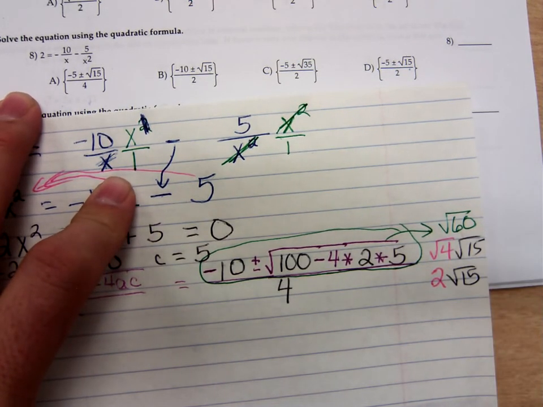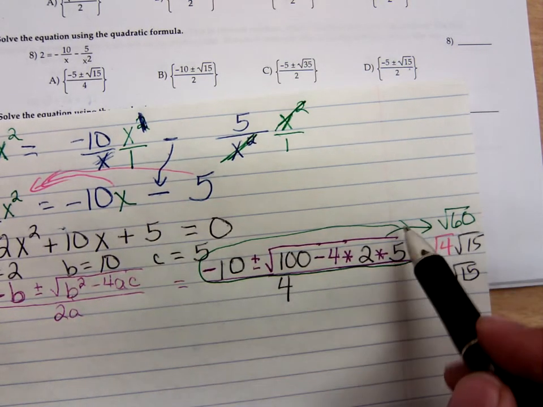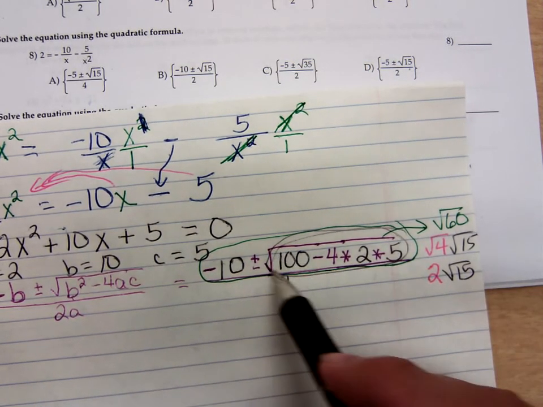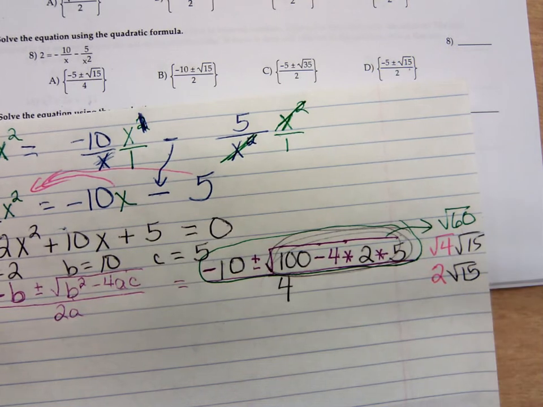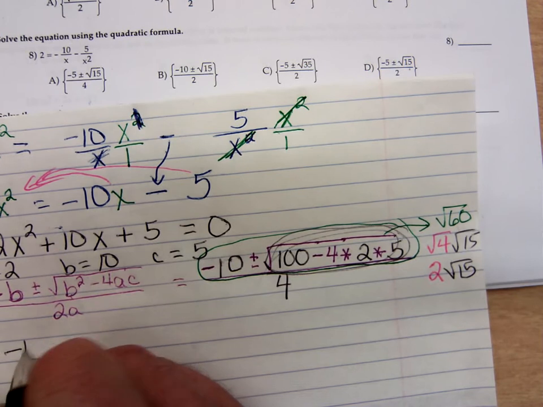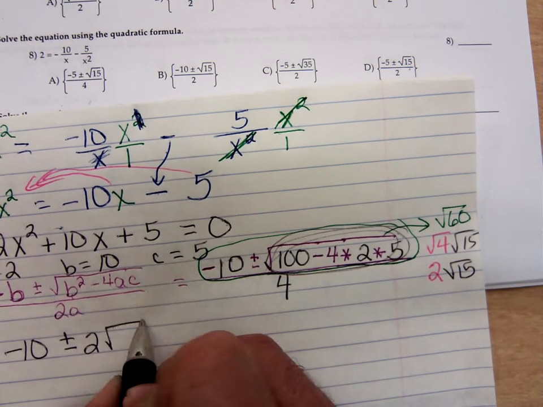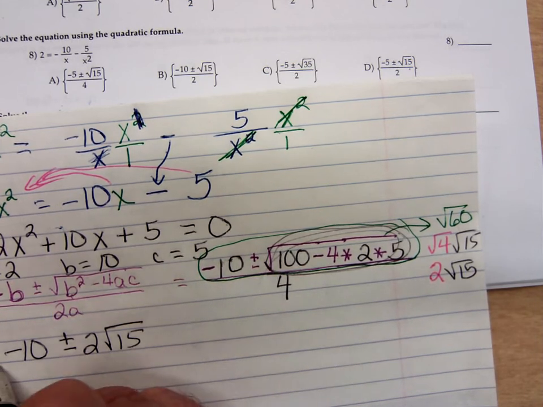Now let's write it all as one big fraction, replacing the square root with 2 square root of 15. It'd be a negative 10 plus or minus 2 square root of 15 all over 4.